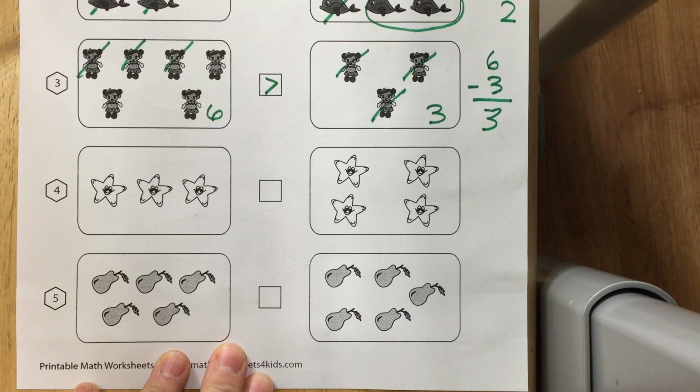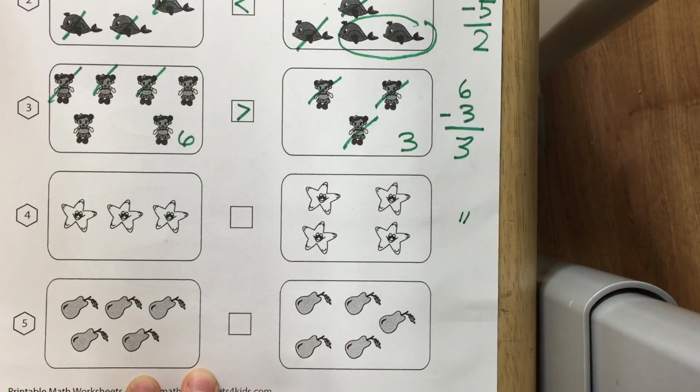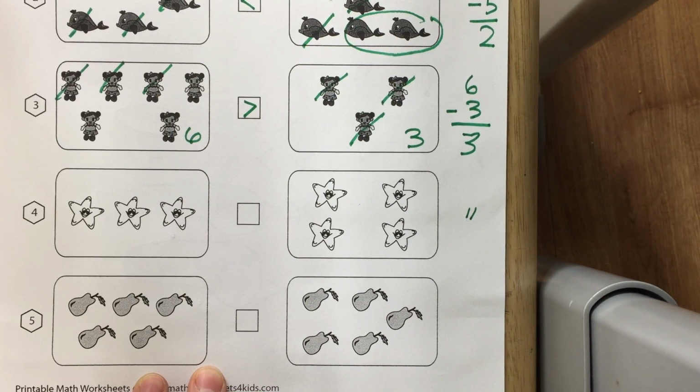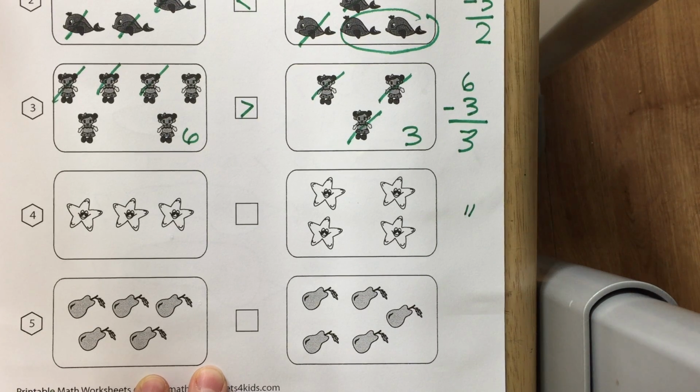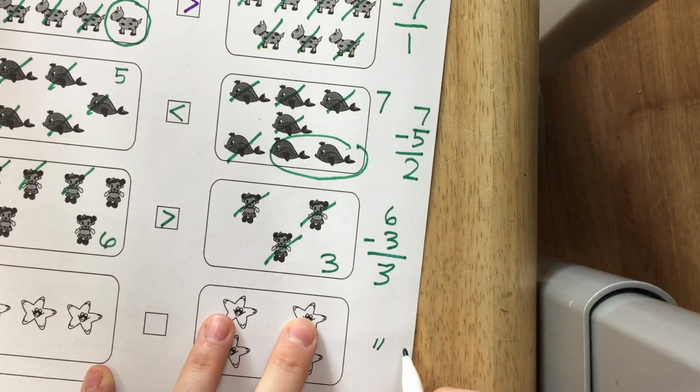I want you to pause the video. Remember, you press the button that looks like this. Okay, pause the video and do these two on your own. Try to figure out which one is greater than, which one is less than, or are they the same? And then tell me how many more or how many less they have. Okay? Press the play button, the little triangle video button, when you're ready to play again.